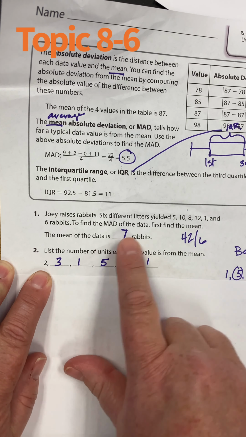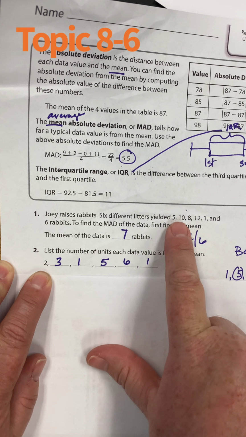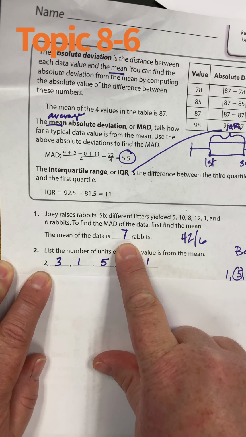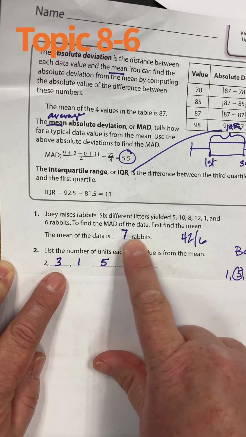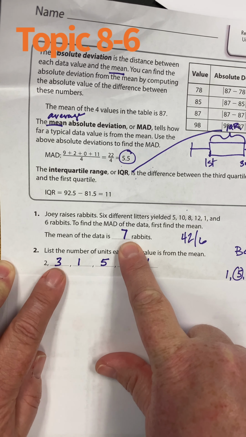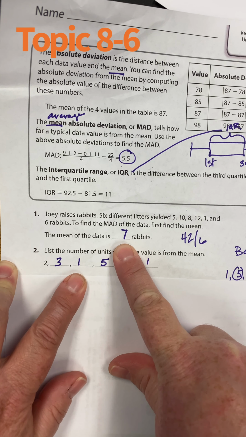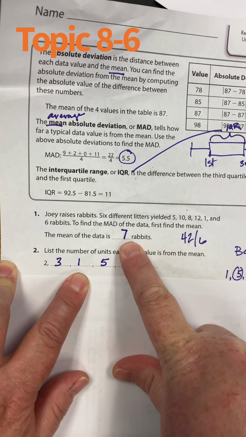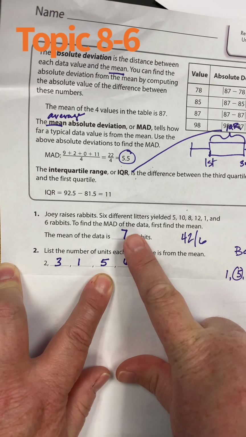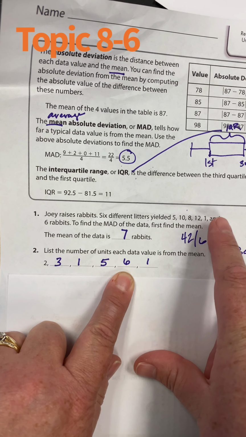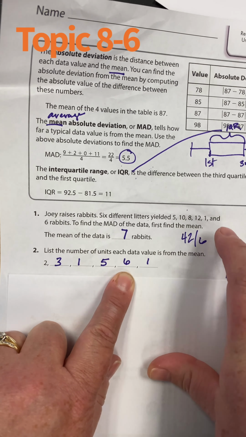So the first piece of data was 5, which is 2 away from the 7. 10 is 3 away from 7. 8 is 1 away from 7. 12 is 5 away from 7. 1 is 6 away from 7. And 6 is 1 away from 7.